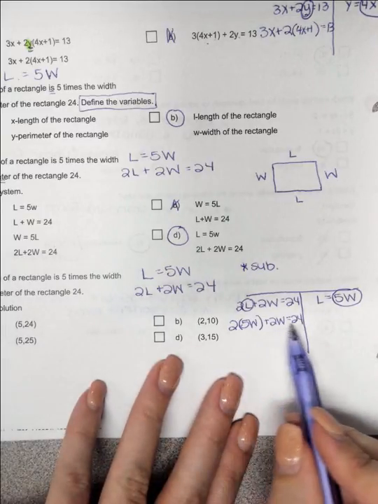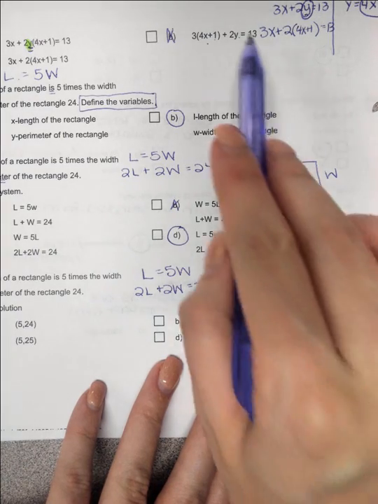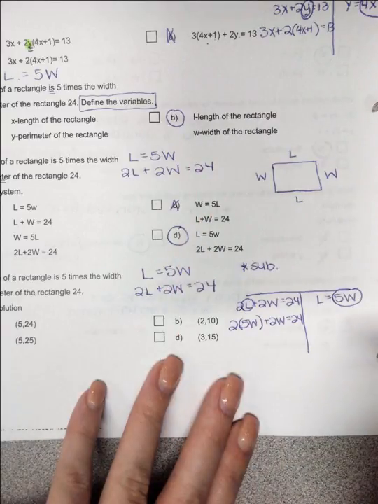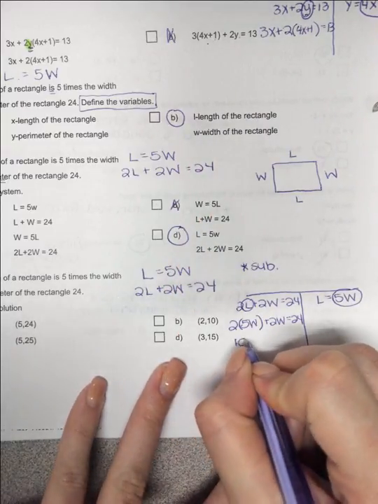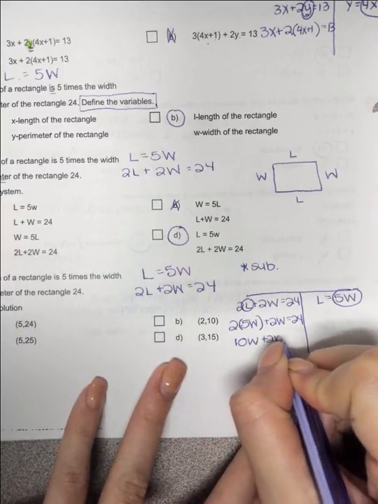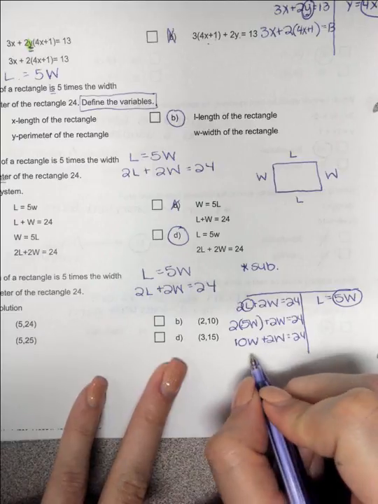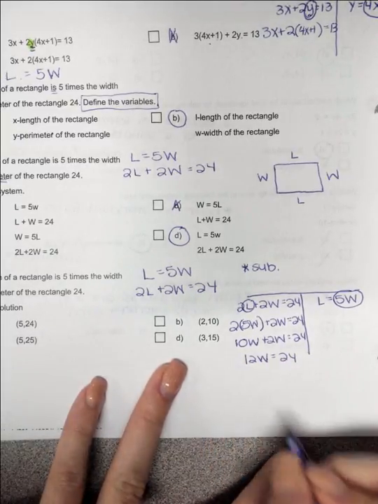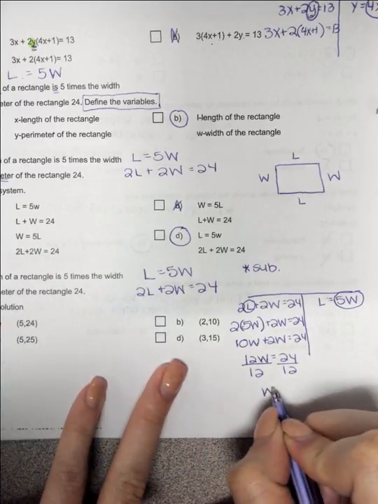Notice, this only has W's. That's how we could eliminate this answer choice up here, right? Because it still had X's and Y's. No, we can't solve a problem like that. Okay? So here, 2 times 5W is 10W plus 2W equals 24. Combine your like terms. 12W equals 24. Divide by 12, divide by 12. So W equals 2.